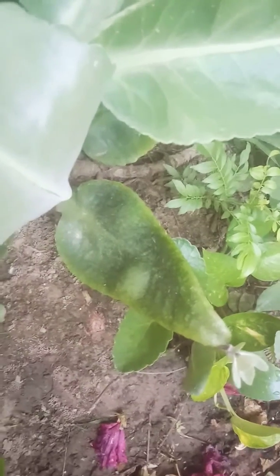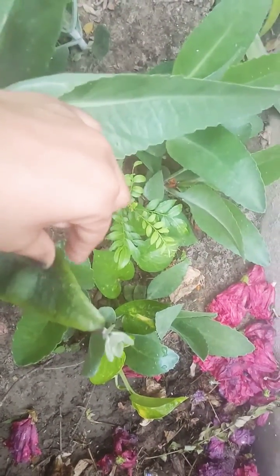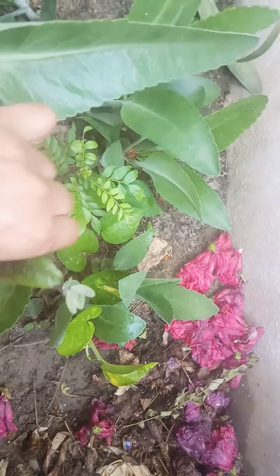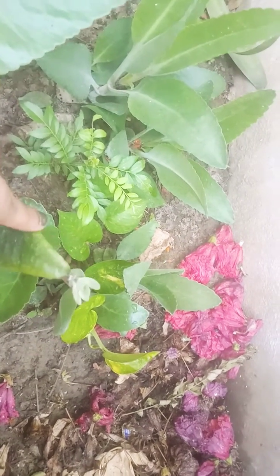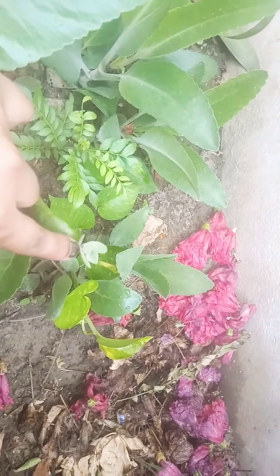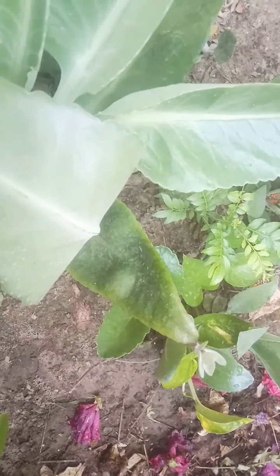As you can see here, this is the leaf of bryophyllum, and it reproduces from its margin. Margin means the upper part of this leaf is known as margin. It produces a small bud from its margin. Understood? You can see this leaf of bryophyllum here.